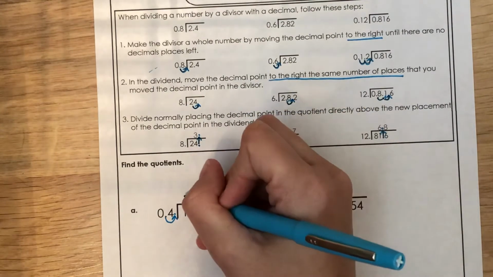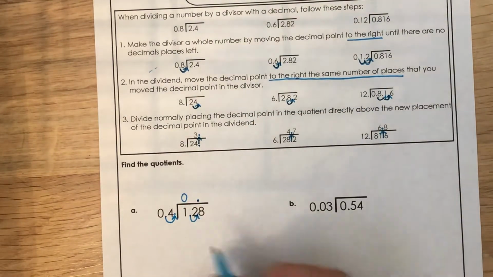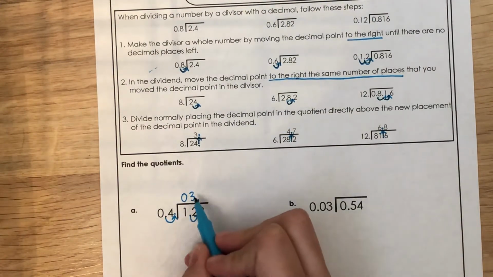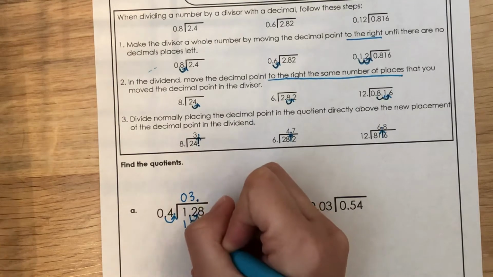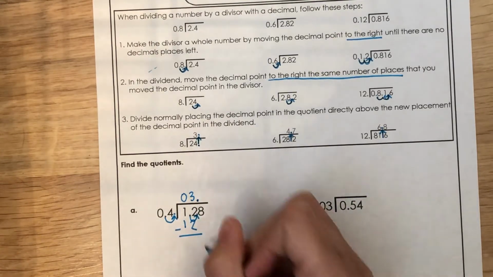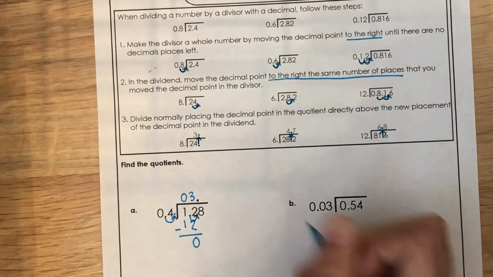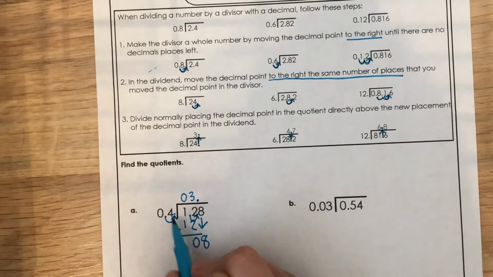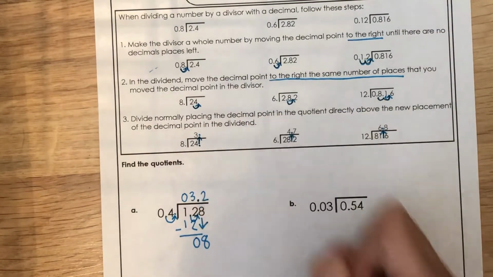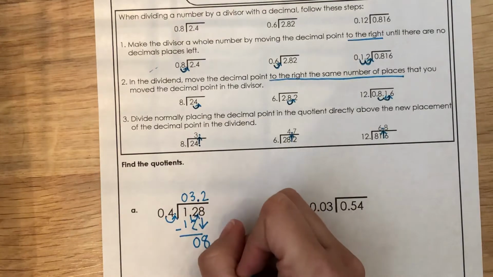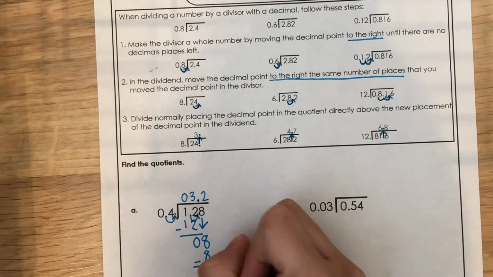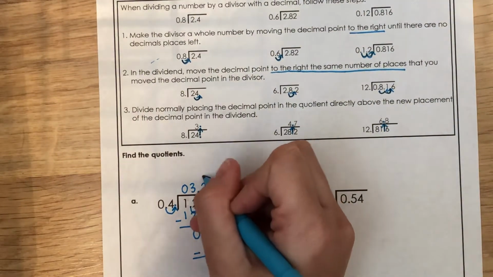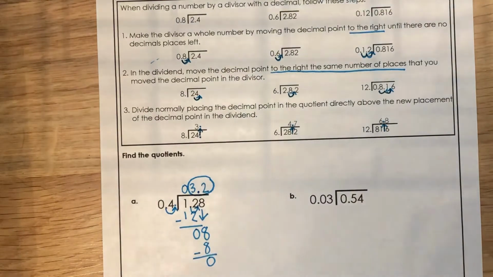4 cannot go into 1, so we'll put a 0. But 4 can go into 12 3 times. 3 times 4 is 12. We'll subtract and get 0. And then we bring down our next number, 8. 4 can go into 8 2 times. 2 times 4 is 8. We subtract, and our remainder is 0. So this is our quotient, 3.2.